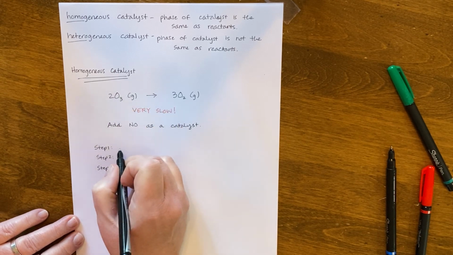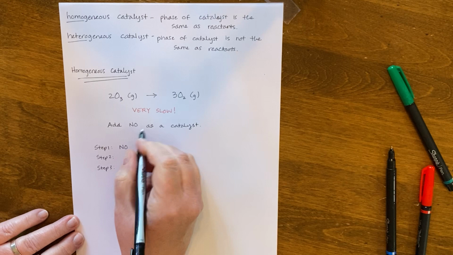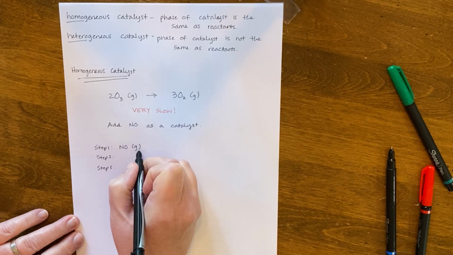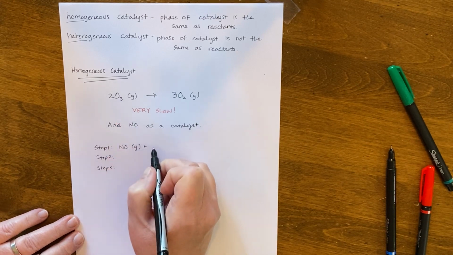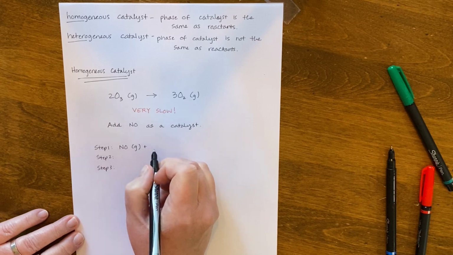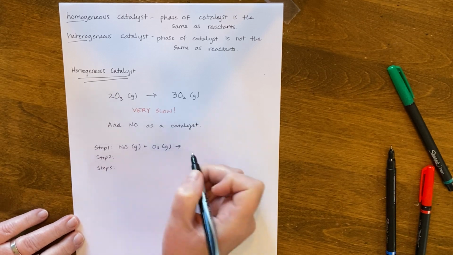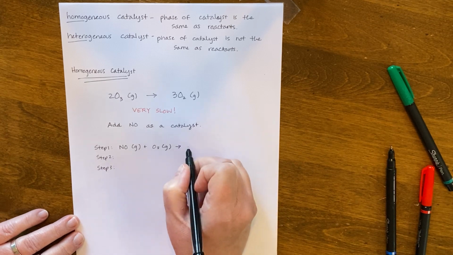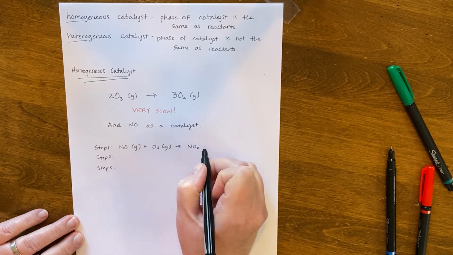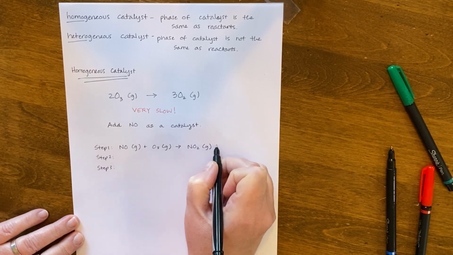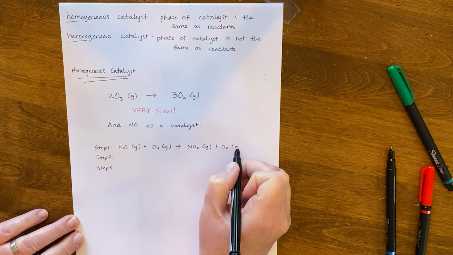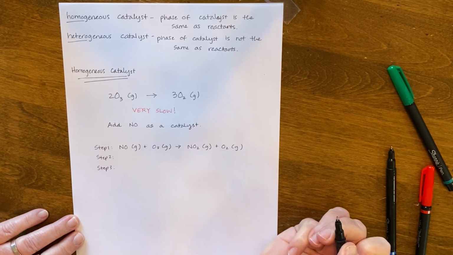Step 1 is we are going to add the nitrogen monoxide to the O3 gas. When we do that, that will yield nitrogen dioxide gas plus O2 gas.